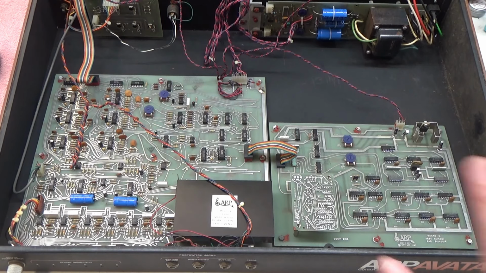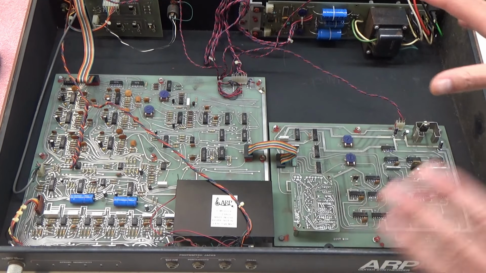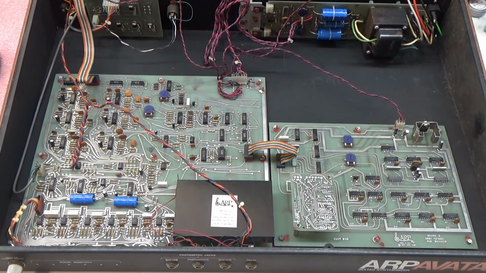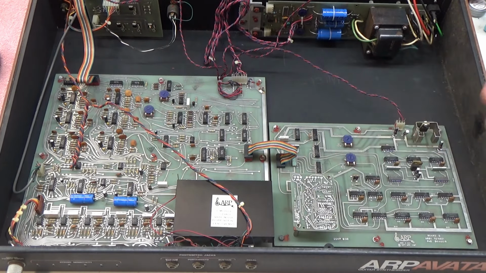And I'm actually not going to mess with any of that, because the ARP Avatar's design kind of sucked. Just being honest here, it kind of was a lousy product and kind of contributed to the company going out of business. When I sell this, I'm not going to warrant that the guitar interface is working perfectly, that it's scaling and in tune and all that stuff.